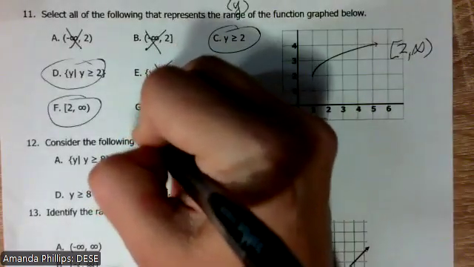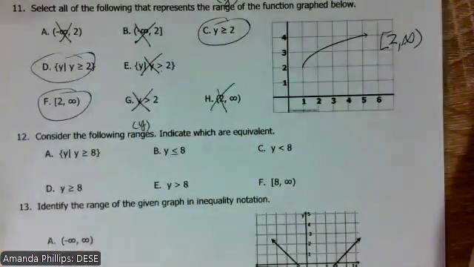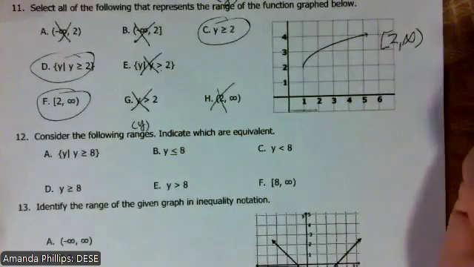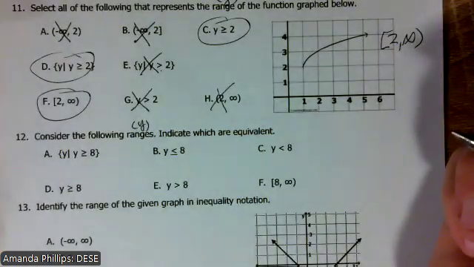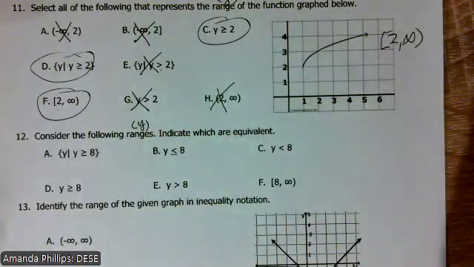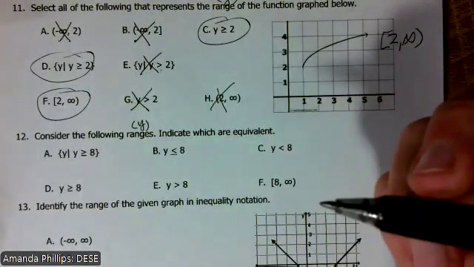Number 12, consider the following ranges. So these are your y values again. Indicate which ones are equivalent. Now, I am a huge fan of sketching things before you pick them because just trying to look through and pick which ones are the same never really works out well.